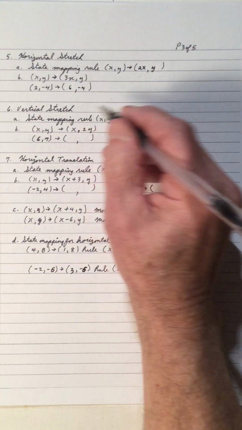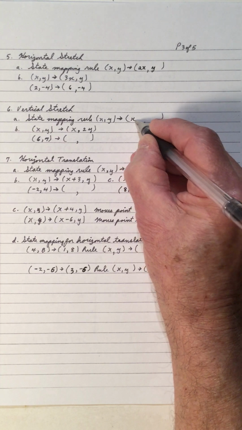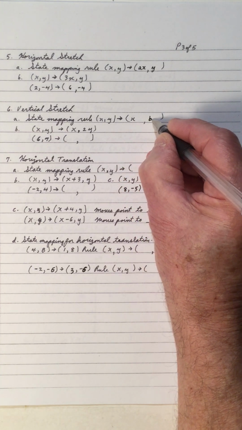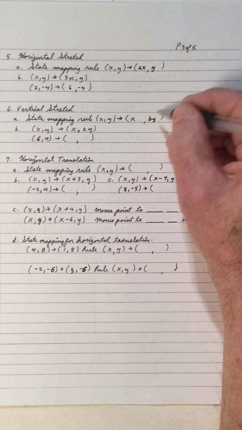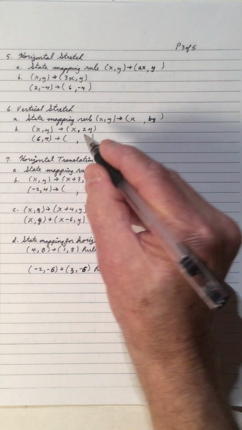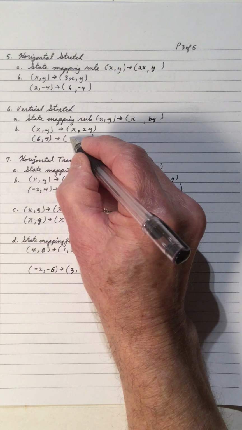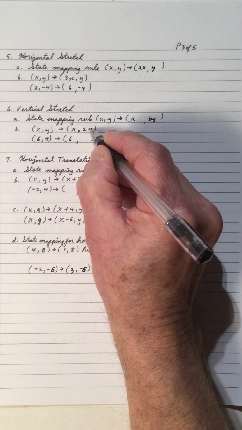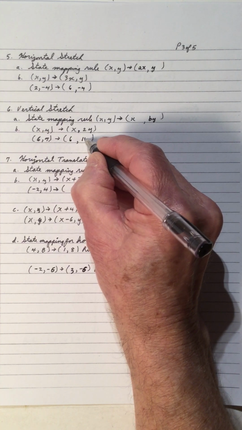A vertical stretch is stretching the y value, so x goes to, we say, b times y. So the x has an a, and the y has a b. So again, x comma y: x is x, so that's a 6. But the stretch here is a 2. So the y value is stretched by 2, so 2 times 7 is 14.